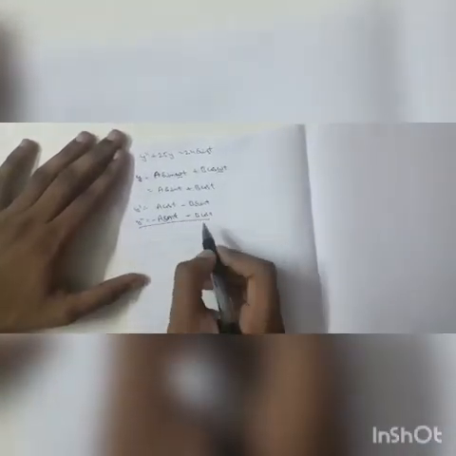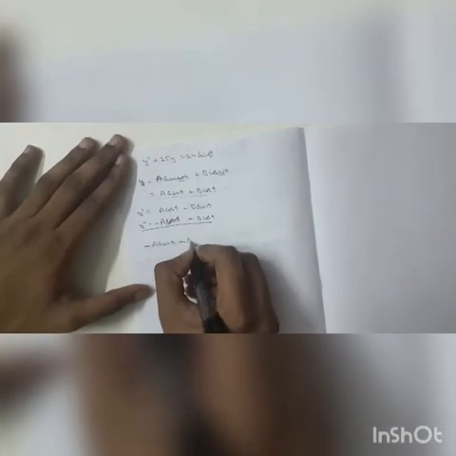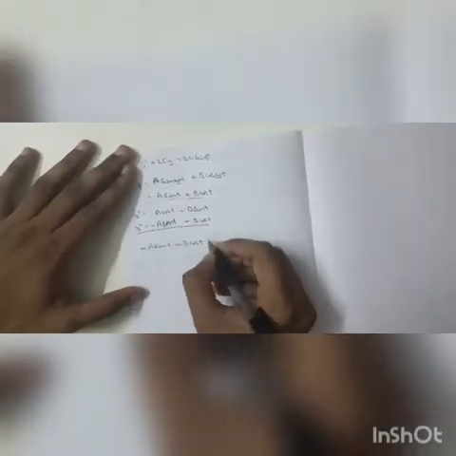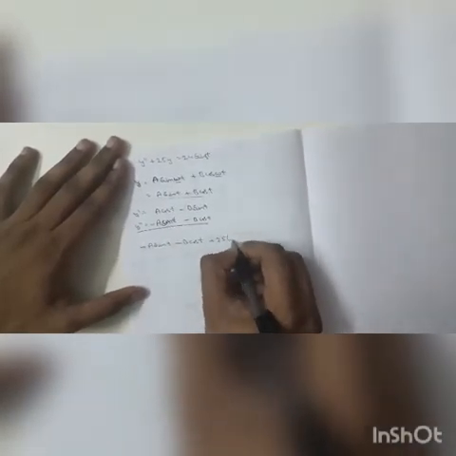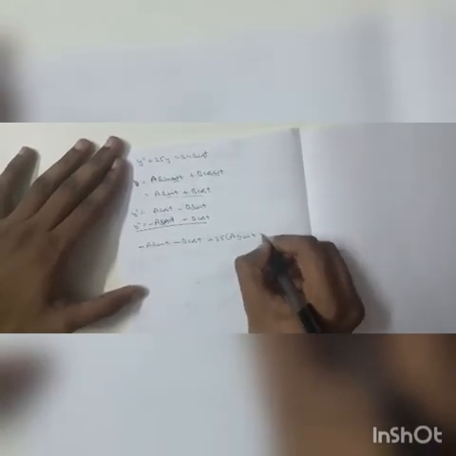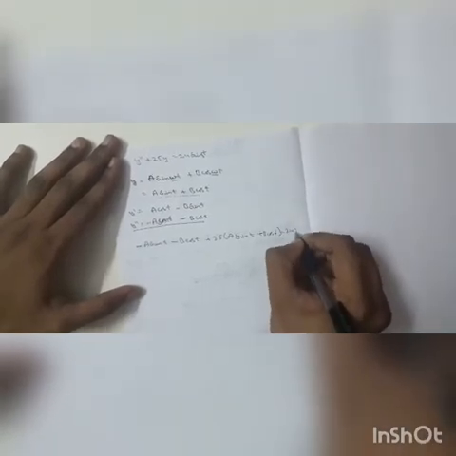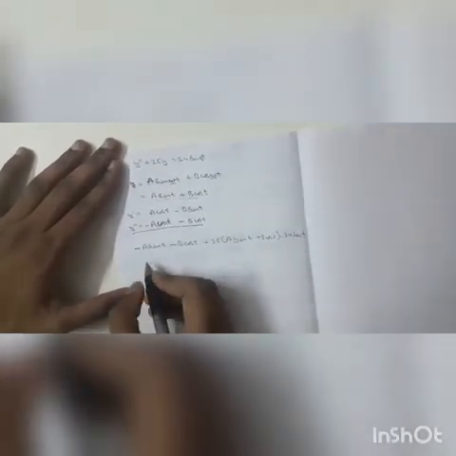I'm going to substitute these values in this equation. So minus a sin t minus b cos t plus 25 into a sin t plus b cos t is equal to 24 sin t.